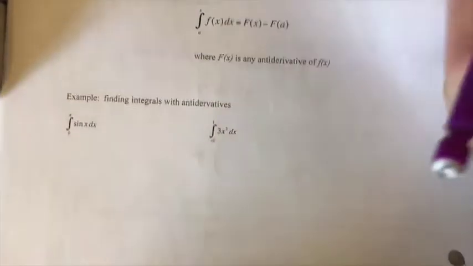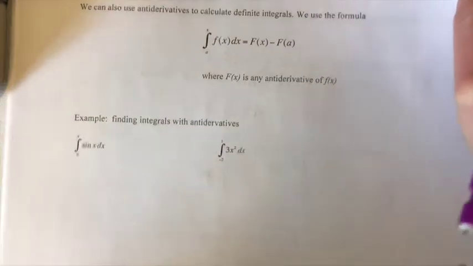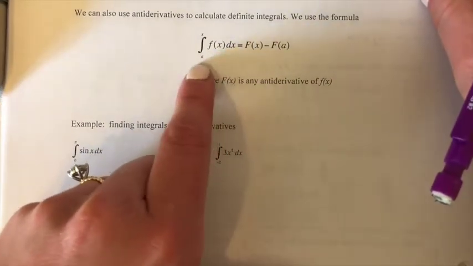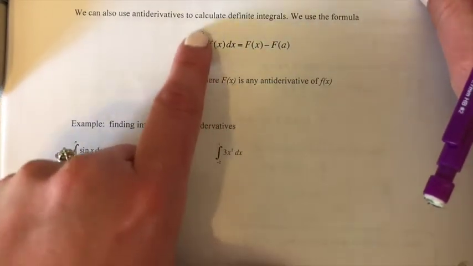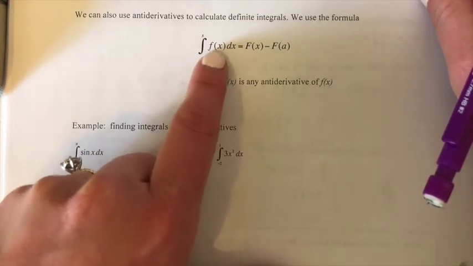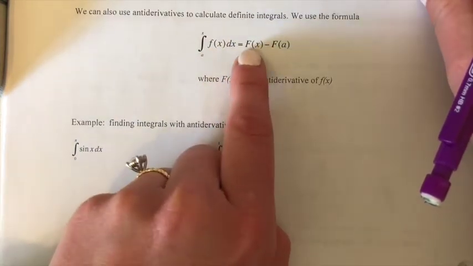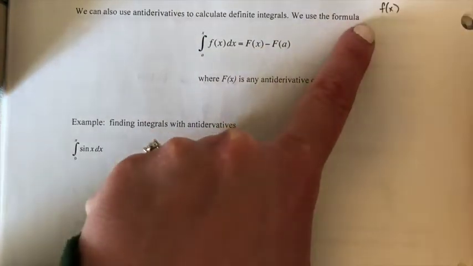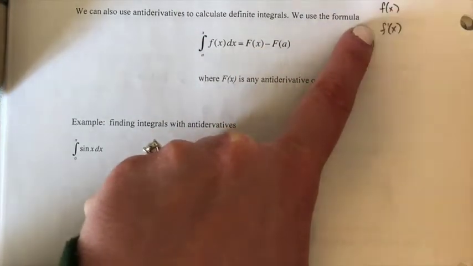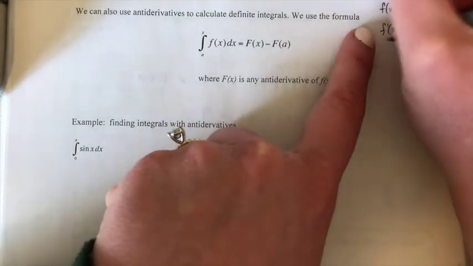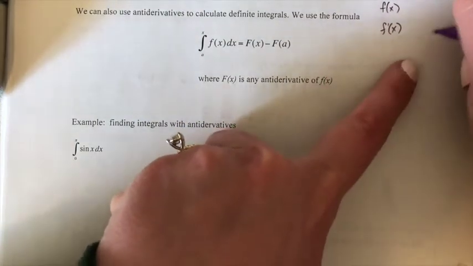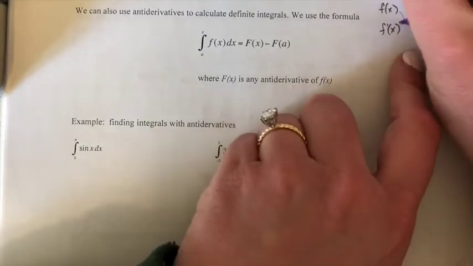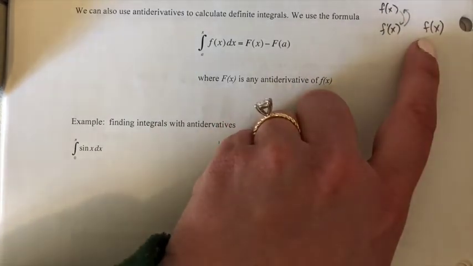We can also use antiderivatives to calculate the definite integrals. So we can use the formula, the integral from a to x of this function is going to be equal to the antiderivative. So usually we write f, and if we're doing the derivative, we write f prime. But we don't always get given f prime. Sometimes we just get given f. So this is derivative, this would be antiderivative.